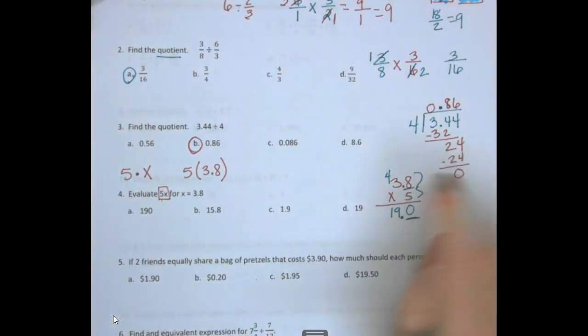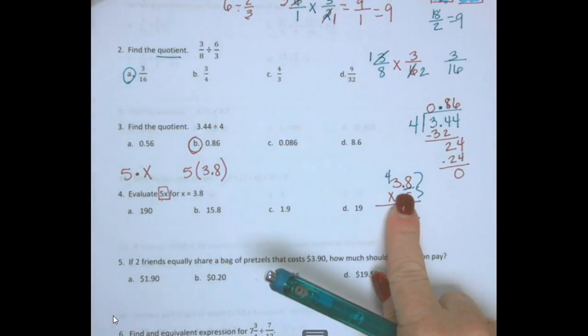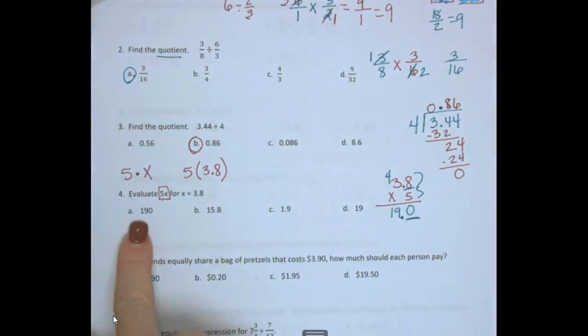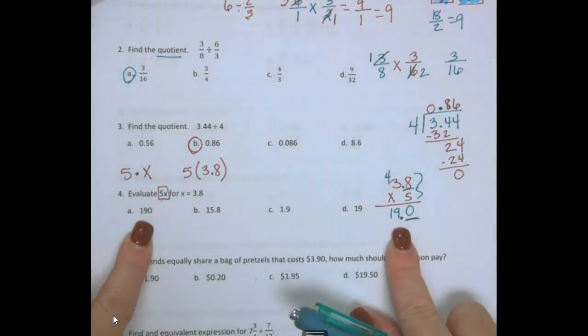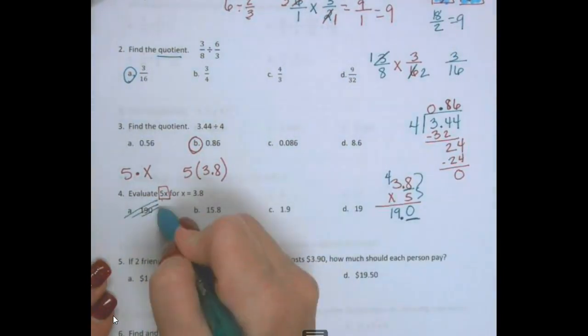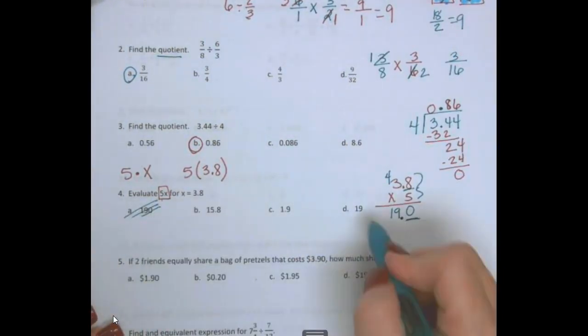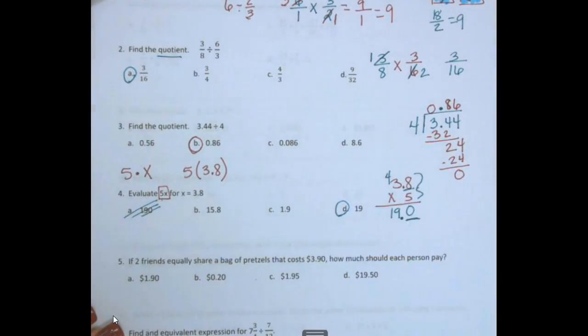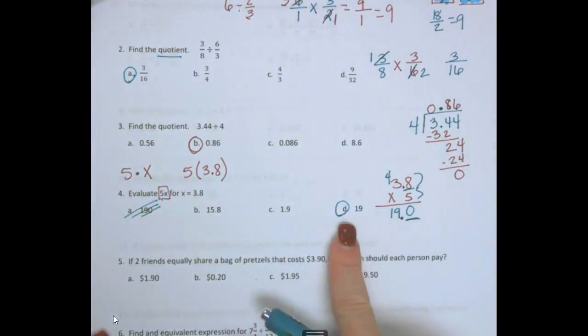If you did not put your decimal in the correct place, is that answer here? No. Yes, 190 is here. It's one of the answer choices. So my answer is D, 19. So I do not have to add the 0. So this is 19.